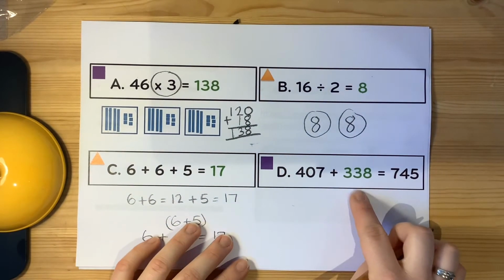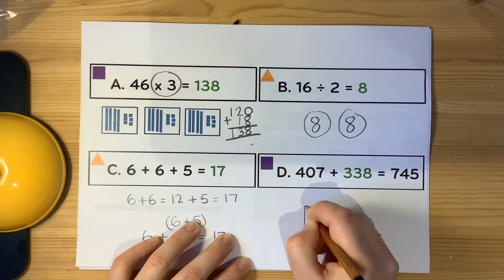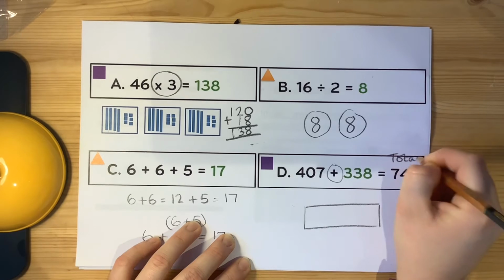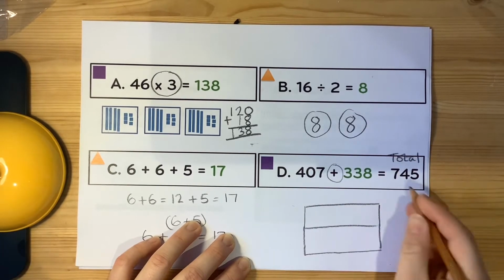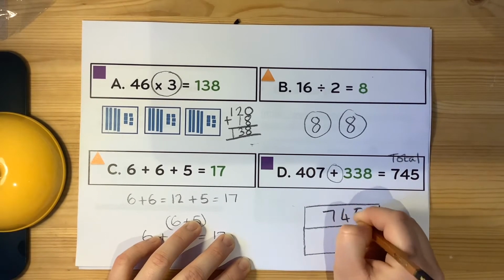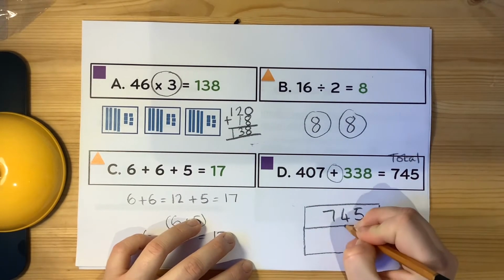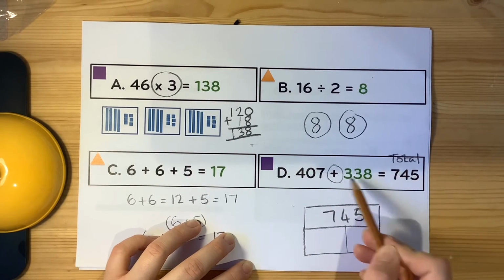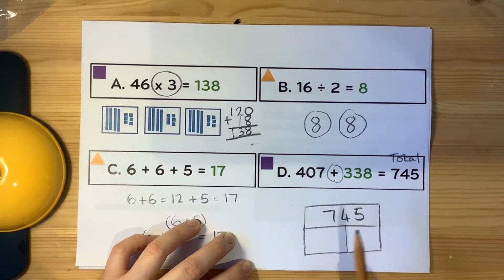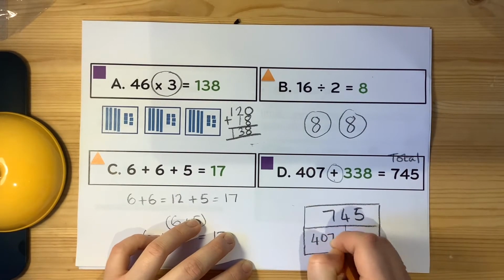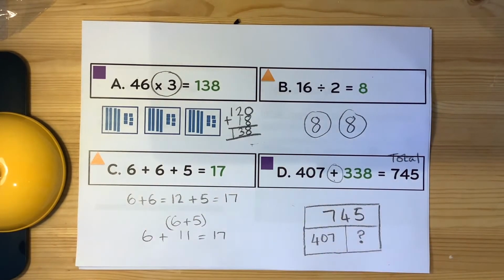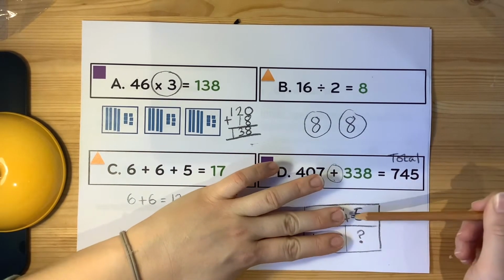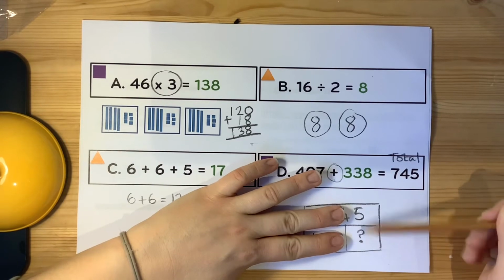Then again, we've got another missing part problem here. Now, we know that when we're adding 2 numbers, this is always our total. So if we do it as a bar, our total is 745. Our whole is 745. Now the 745 is made up of 2 parts. These 2 parts have been added together to make this whole. So one goes here and one goes here. Now we didn't know what that was. However, if we take that number away from our 745, we are left with our missing number.